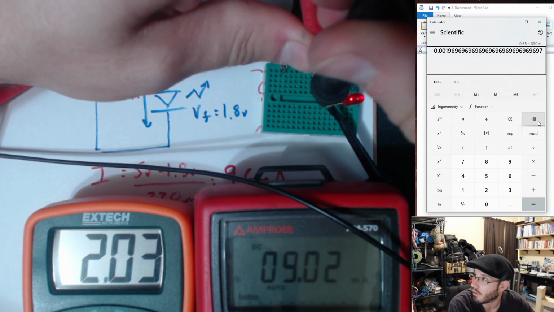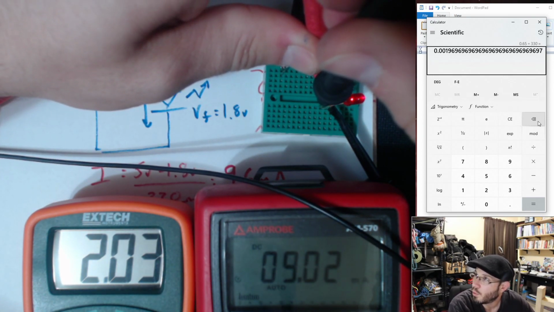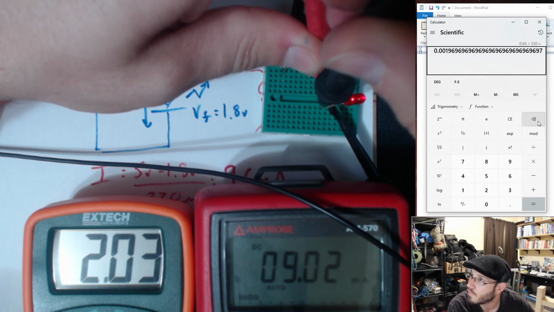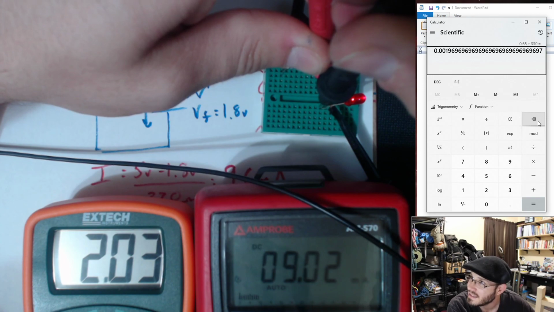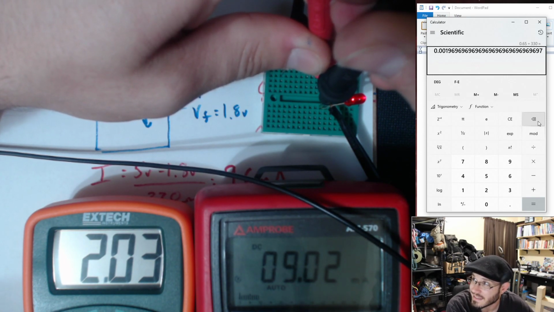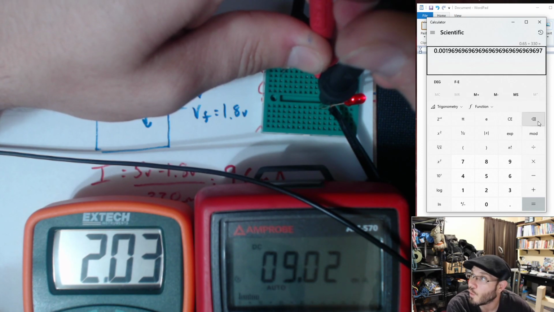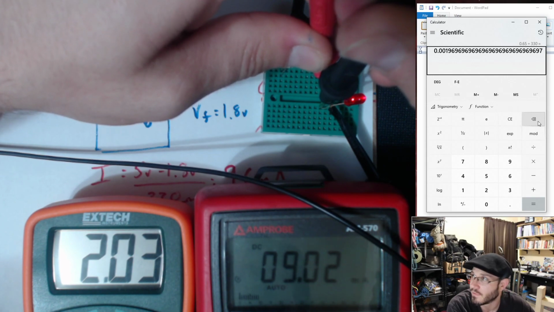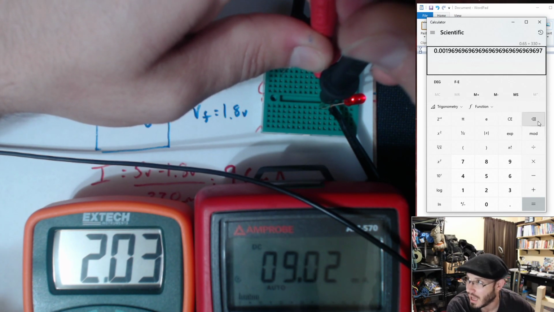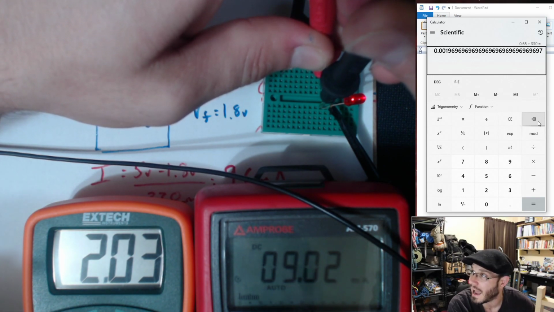Okay, check that out. Instead of 1.8 volts, notice my forward voltage with about 9 milliamps flowing through it is a little higher than what I initially said, 1.8. It's now 2.03 volts. That's totally fine. Like I said, the forward voltage is not a hard set value.